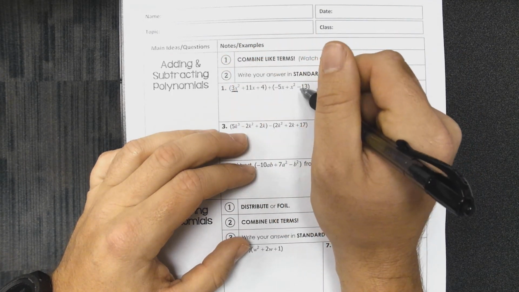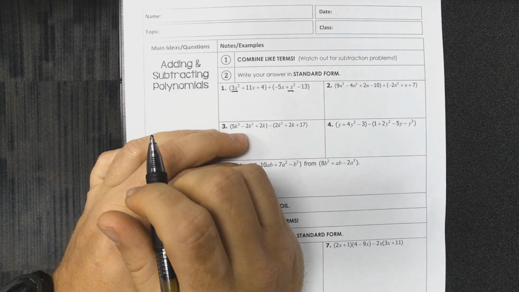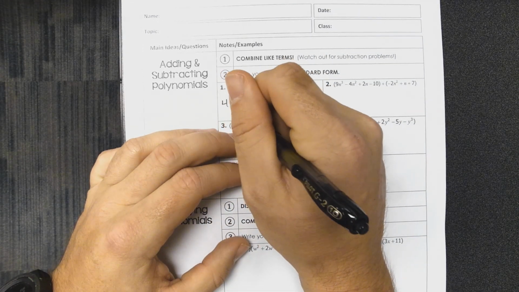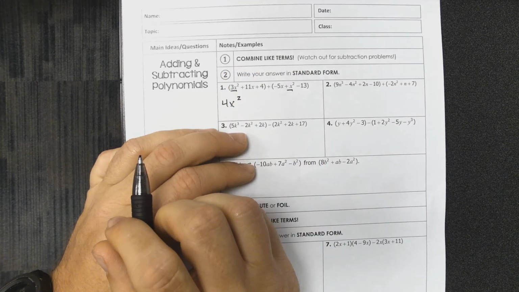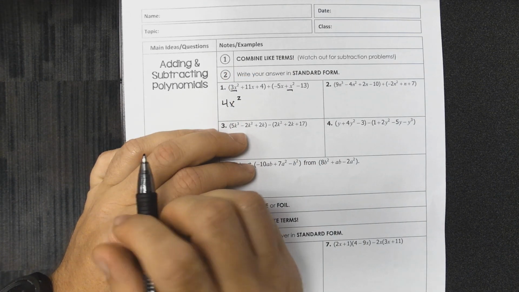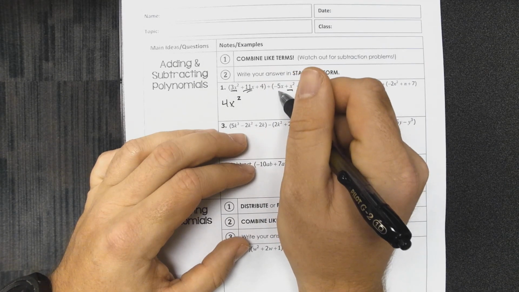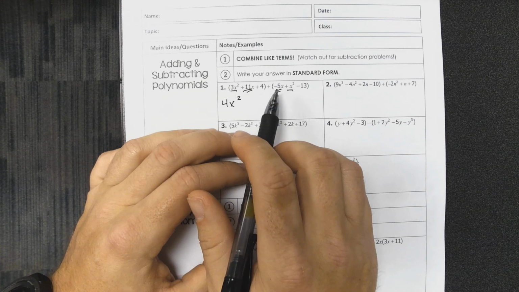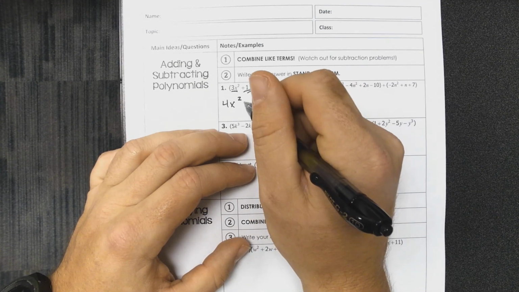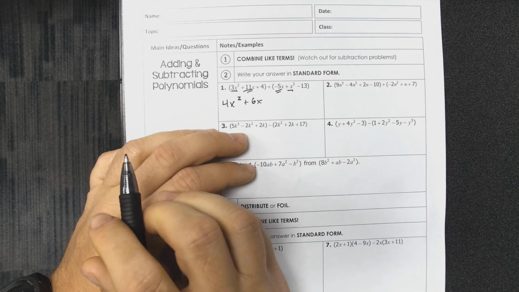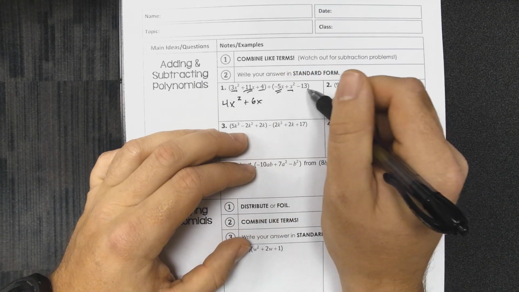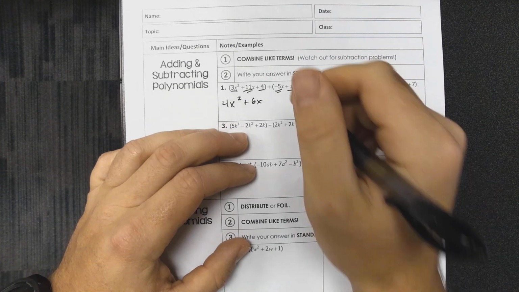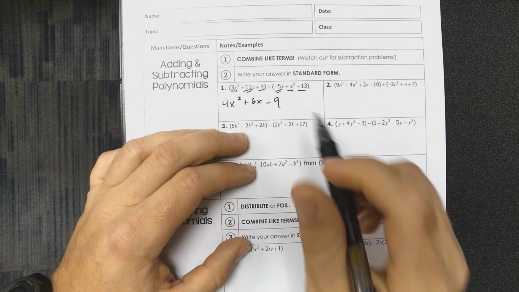So I can combine x squared with x squared. So 3x squared plus 1x squared is 4x squared, adding those together. And then I can combine x's with x's. So I could do 11x plus negative 5x. 11 plus negative 5 is going to equal plus 6x. And then I can add 4 plus negative 13. So 4 plus negative 13 is going to be minus 9. And there's the answer.